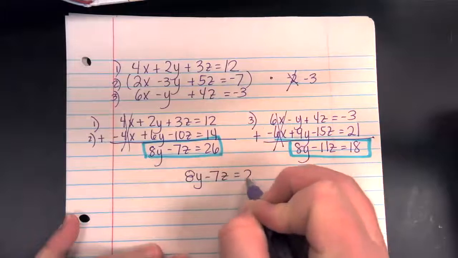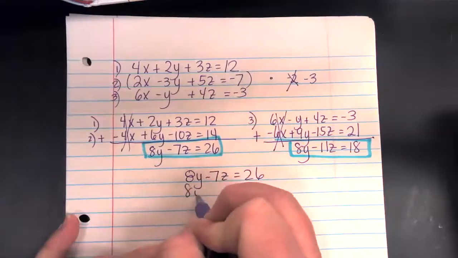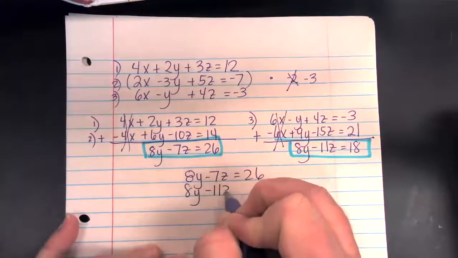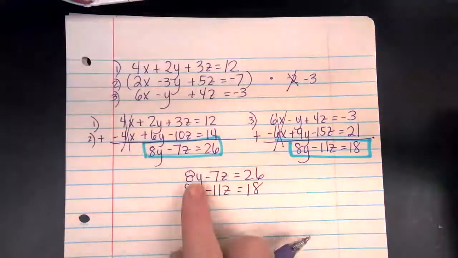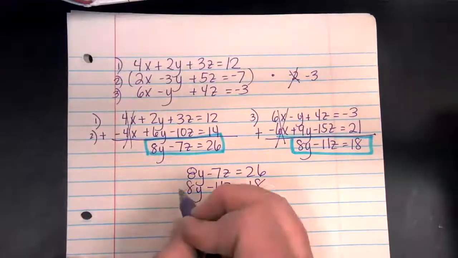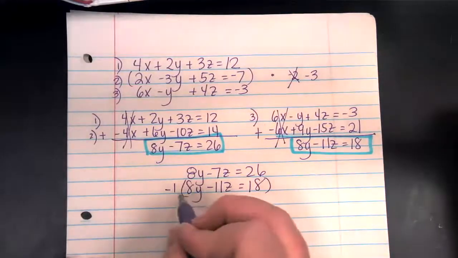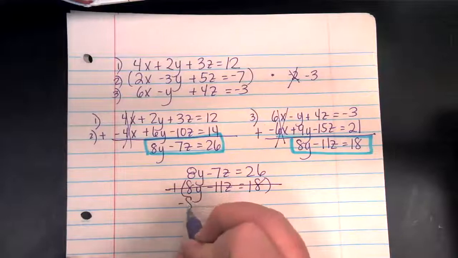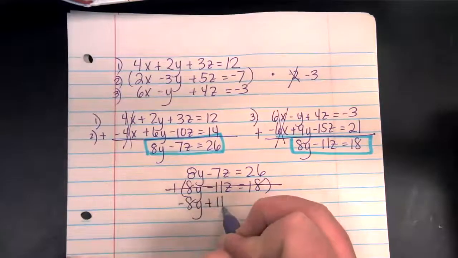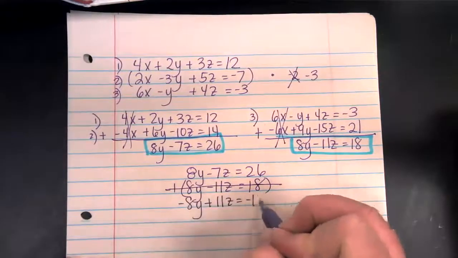Well, I can tell right away that the one I want to get rid of are those y's. But notice they're both positive, so I need to multiply one of them by a negative. So I'm going to do that by that one. Okay? I'm going to get -8 plus a +11 and a -18.